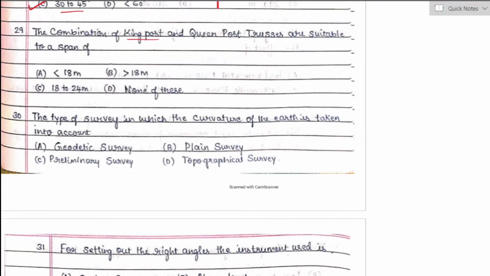Question number 29. The combination of king post and queen post trusses is suitable for a span of less than 18 meters. Option A is the right answer. Question number 30. The type of survey in which the curvature of the earth is taken into account is called geodetic survey. Option A is the right answer. In this type of survey, the limit of survey should be greater than 250 square km.